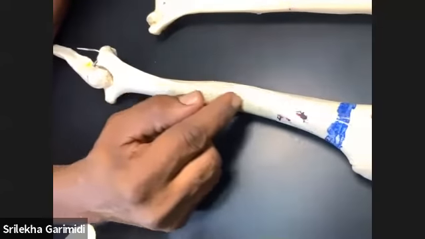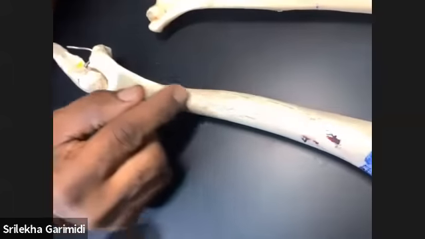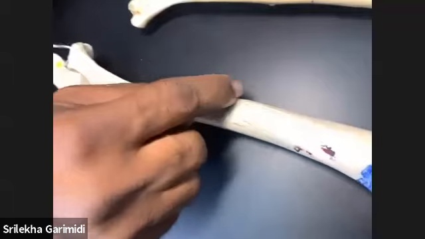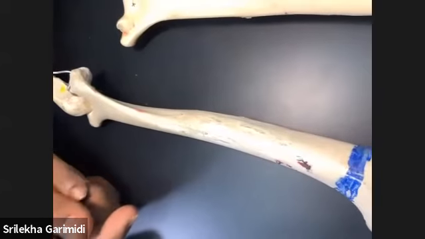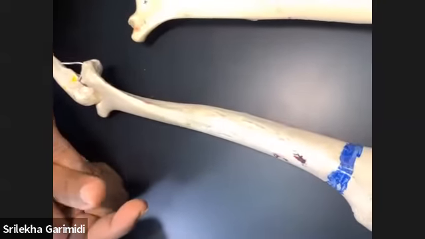There are two parallel lines on the posterior surface, one on the medial side, one on the lateral side. The one on the lateral side is for the origin of the lateral head of triceps.